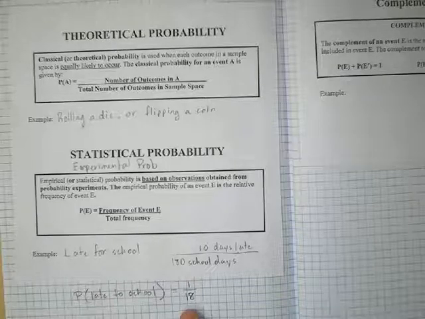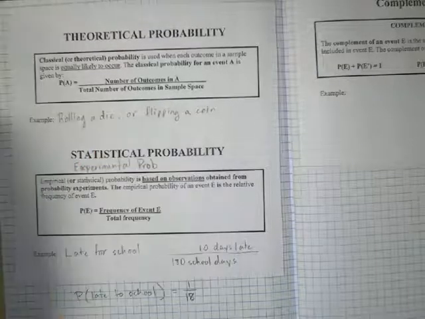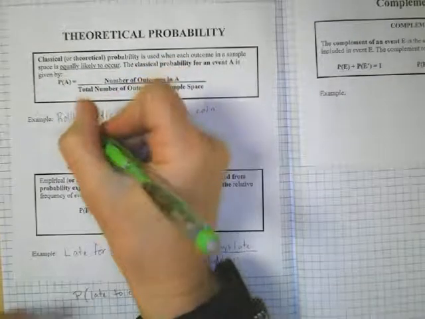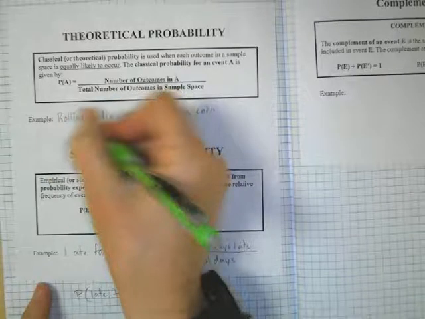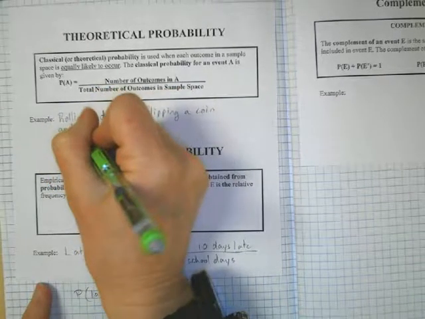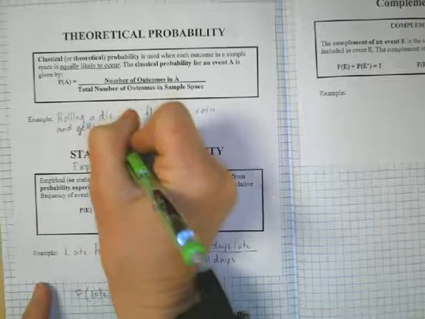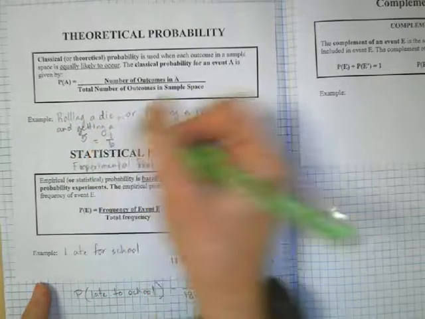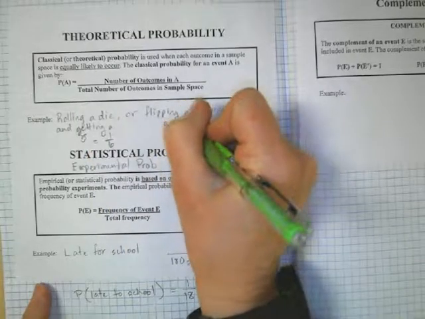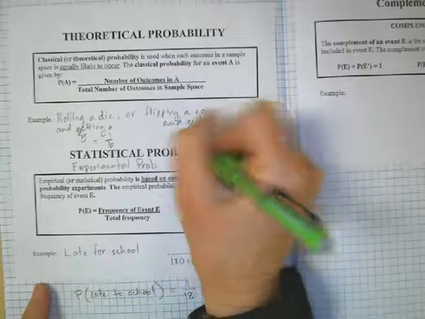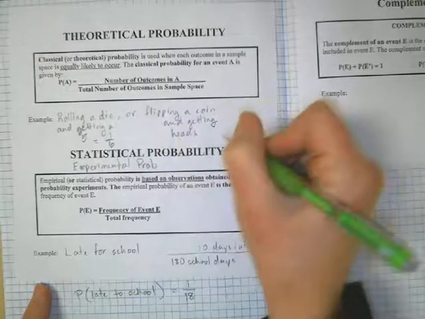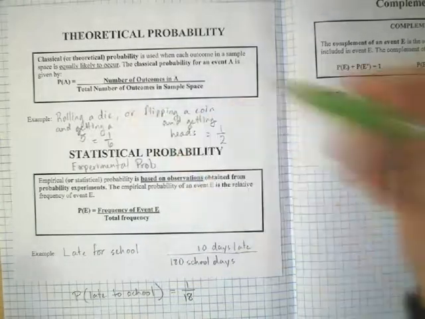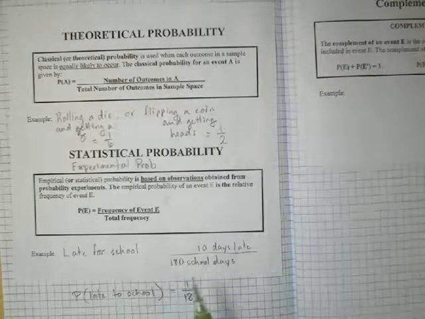Okay, so two types of probability. Pure probability, where every outcome has an equal chance. So we just say, you know, rolling a die, there's going to be 6 sides. So let's say rolling the die and getting a 5, the probability would be 1 out of 6. Or flipping a coin and getting heads. Okay, there's only 1 heads, and there's 2 sides to the coin. So those are kind of pure math probabilities, and these are based on observations.